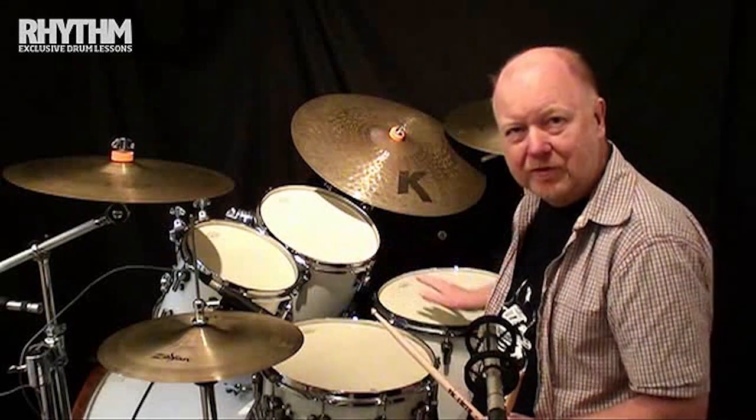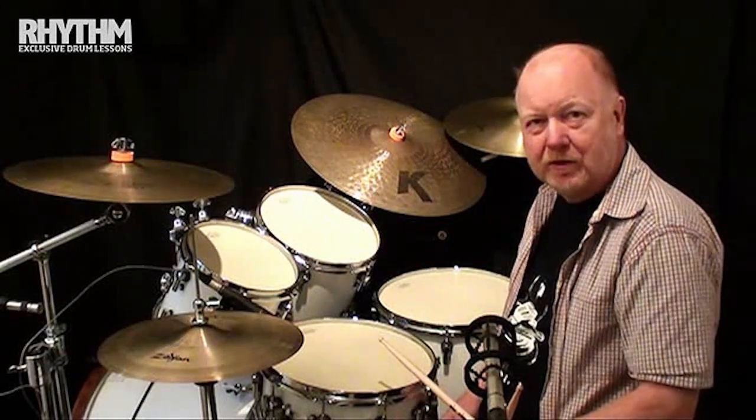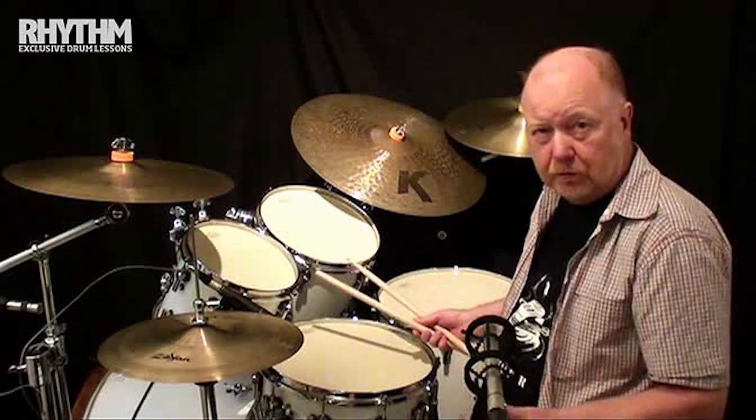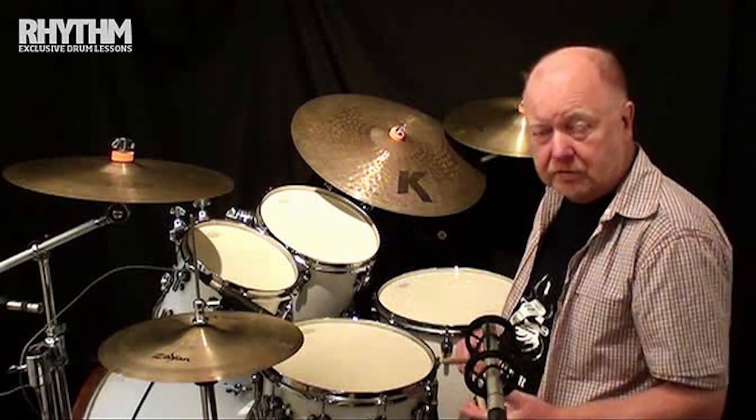There's some ideas for moving the right hand around when you reverse the orchestration. So that's example one. Okay, example two is using triplets. So instead of playing groups of 4, like in example one, we're now playing groups of 3.